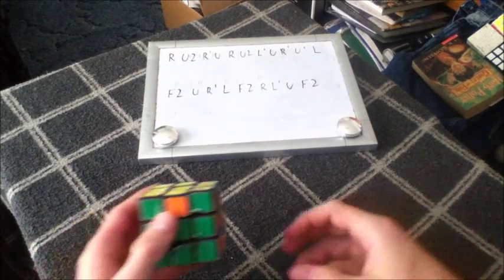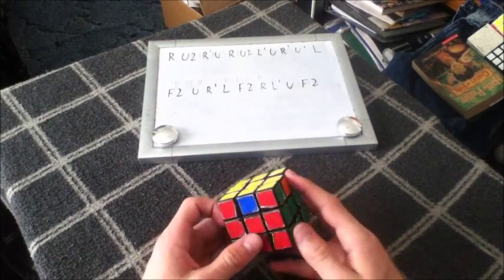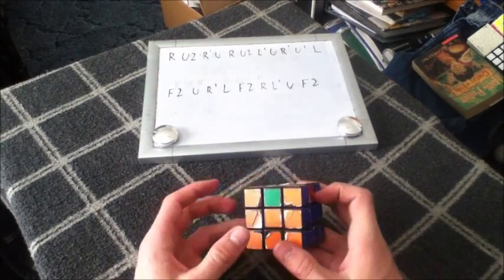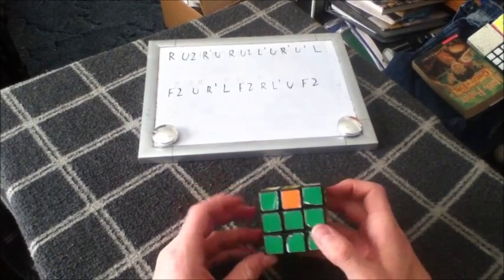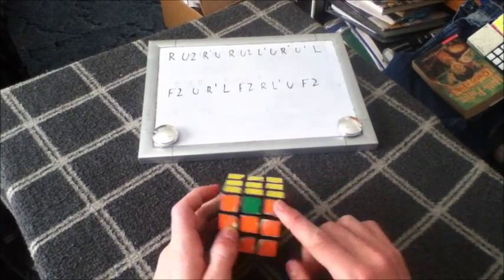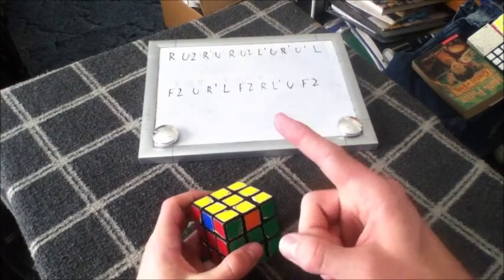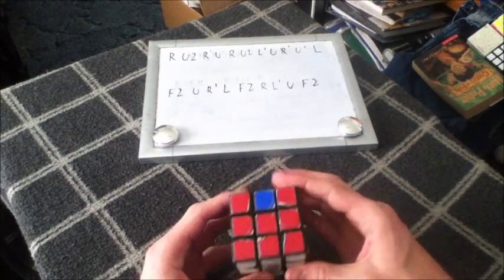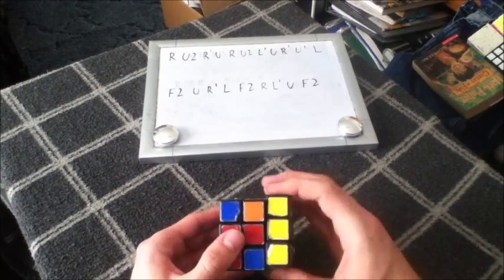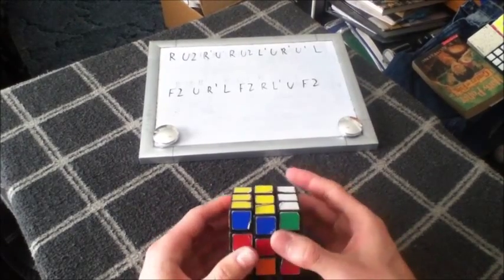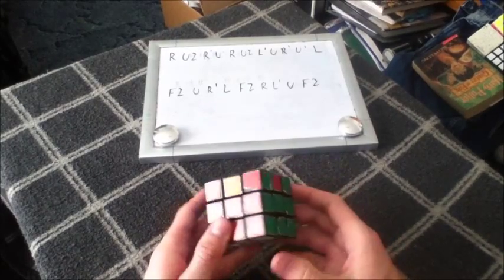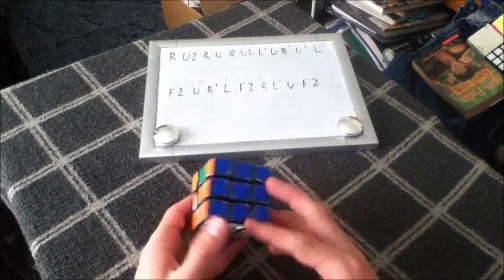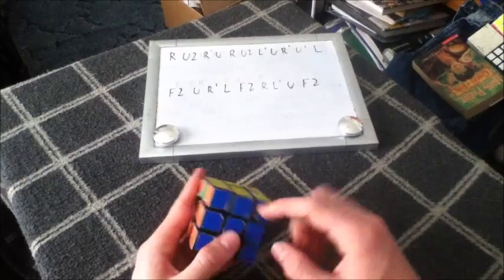Okay? So, in this case, you have 1, 2, 3, and 4 headlights. As I said before, if you have 4 headlights and not 1 bar, then it doesn't matter where you do this algorithm. So let's just do it right here. F2, U, R prime, L, F2, R, L prime, U, F2. Okay? Now if you look at this, you should have a bar on the cube somewhere. In this case, it's already solved.